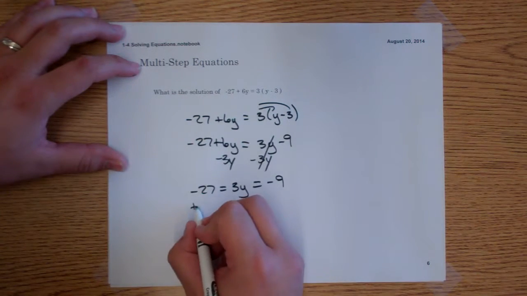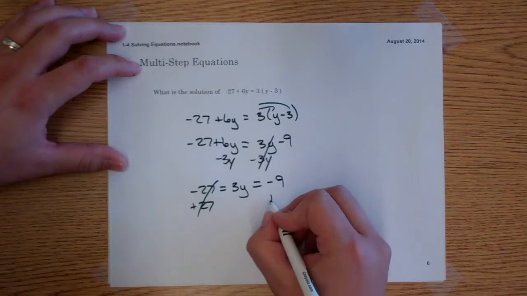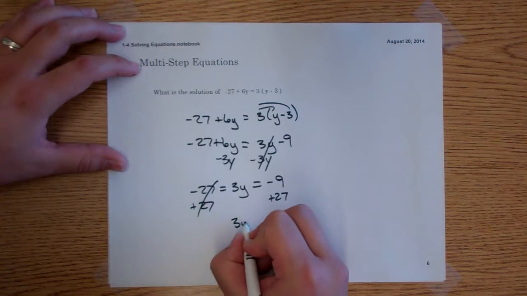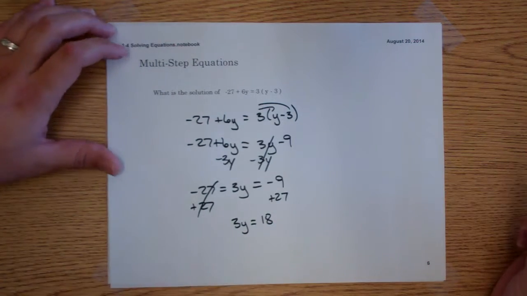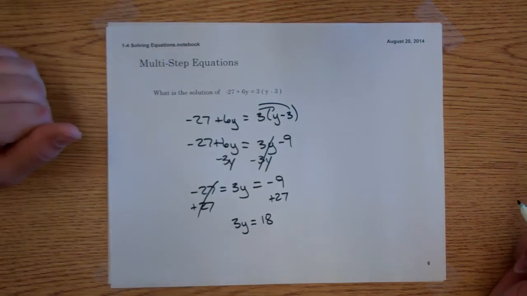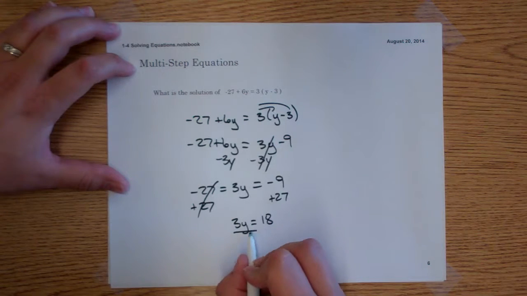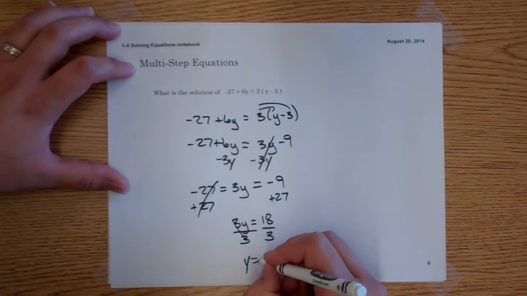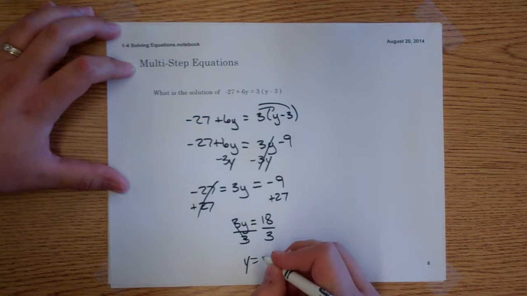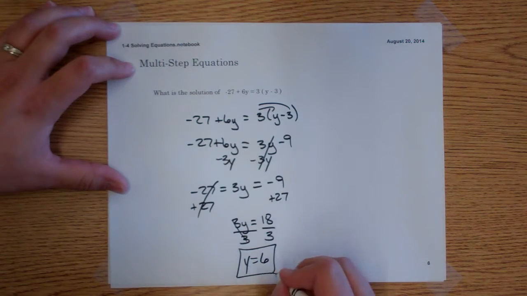Alright. Add the 27. 3y equals, what is that, 18? Because that's 27 minus 9, so 18. Now your final step, divide by 3. So y equals 18 divided by 3, which is 6.